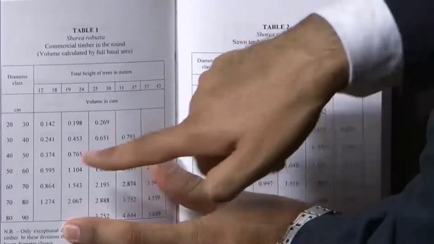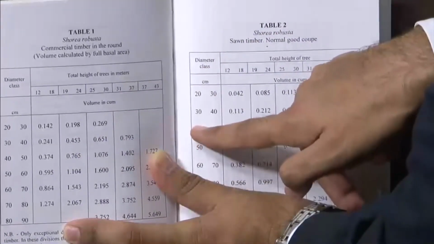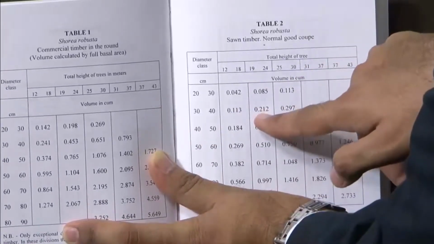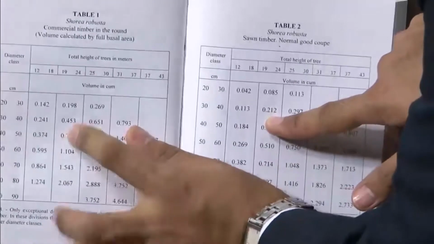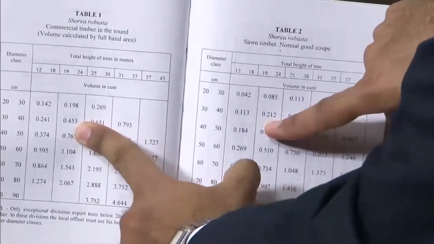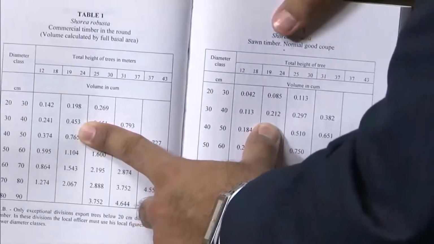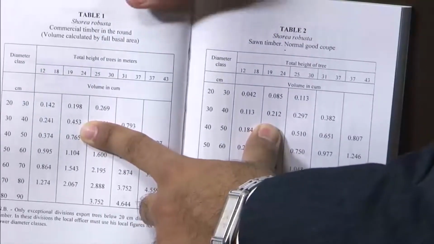For the same dia class 30 to 40 and height class 19 to 24, it says 0.212. Earlier we had the value of 0.453 and this one says 0.212, which tells us that roughly we will be able to extract half of the volume in the sawing operations.